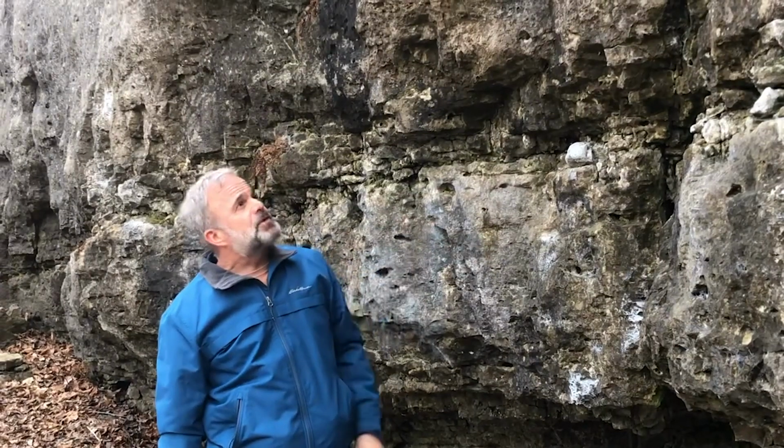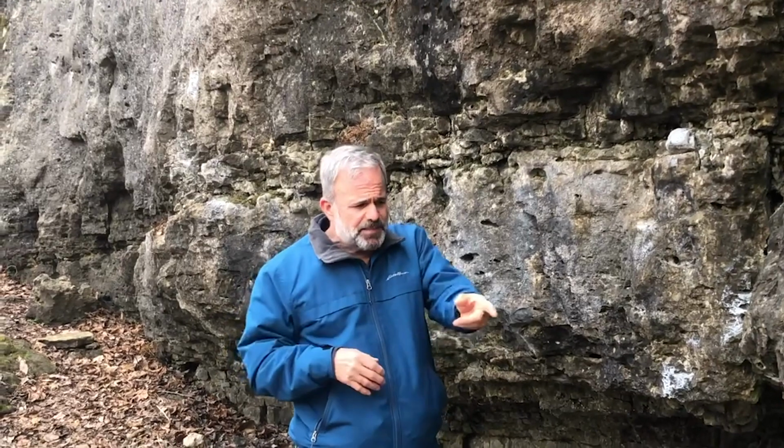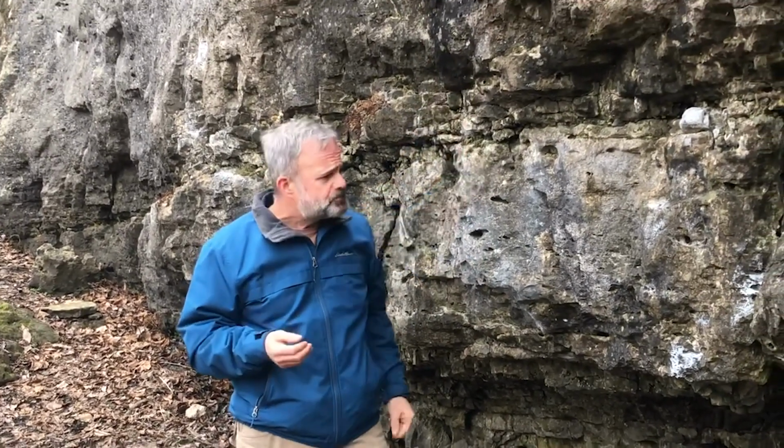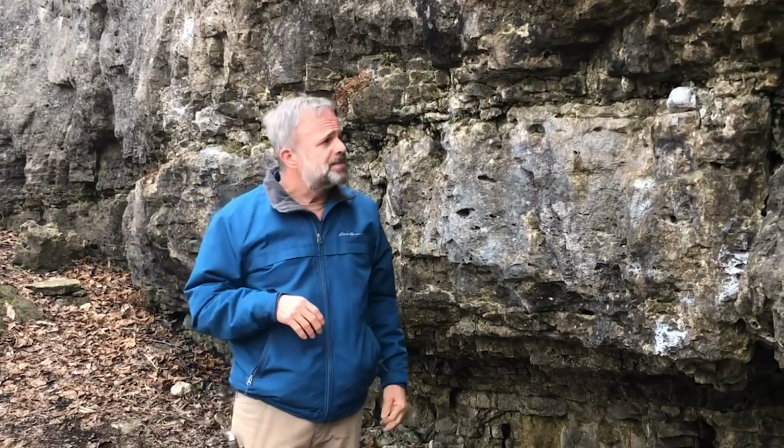Other types of physical weathering: if trees start to grow on top and the roots grow down in fractures, they'll eventually grow and push that rock apart. So some of the bigger boulders here that we'll see a little later on are due to physical weathering of this cliff face.